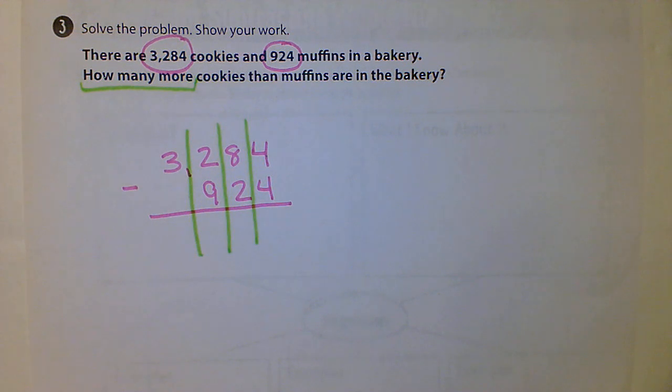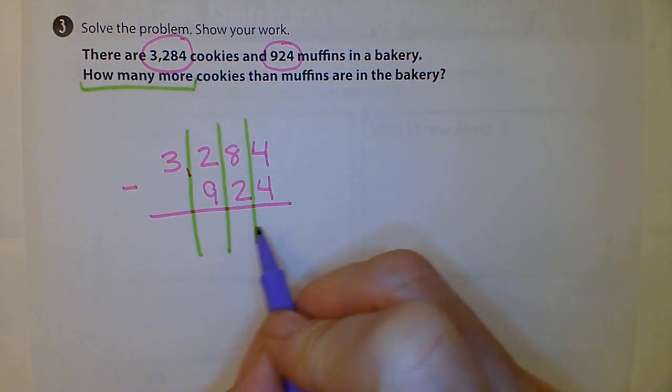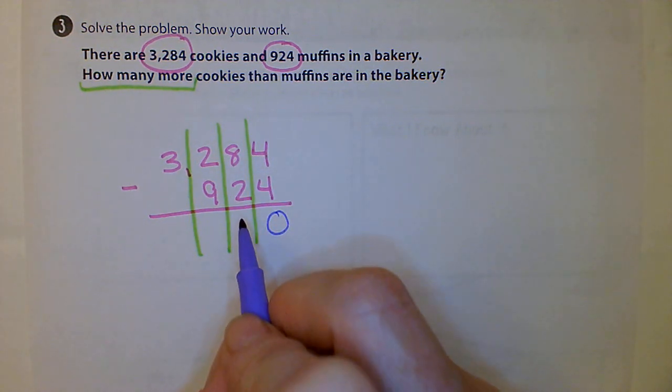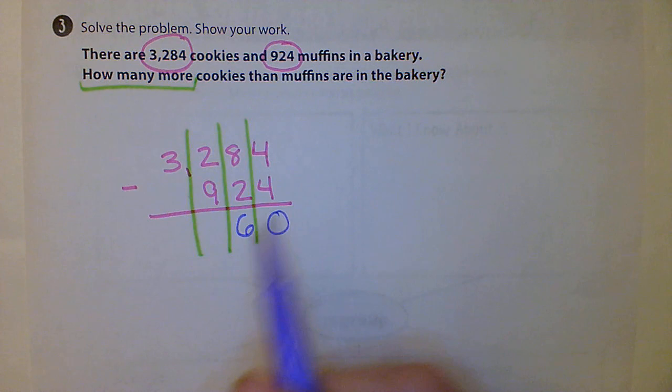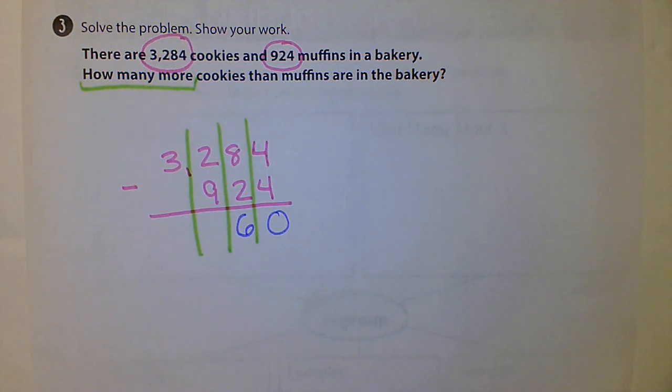Now again, we also start our subtraction over on this side when we're doing it. So let's go ahead and do that. 4 minus 4 is 0. 8 minus 2 is 6. Now here, 2 minus 9, we can't do 2 hundreds minus 9 hundreds.